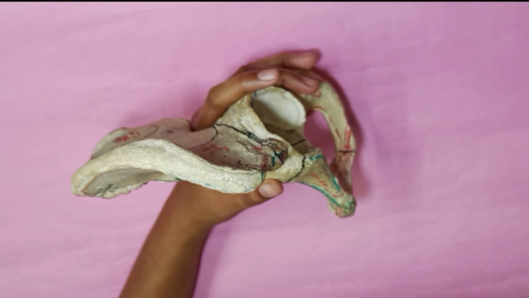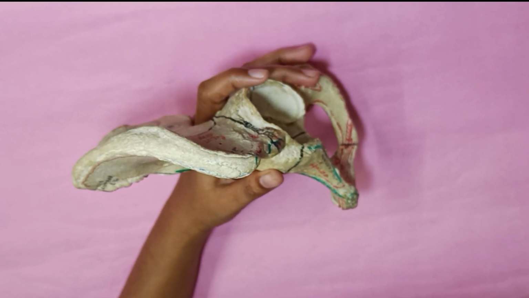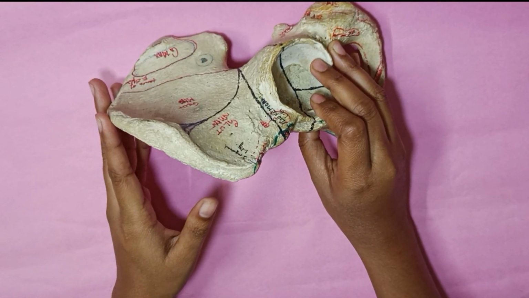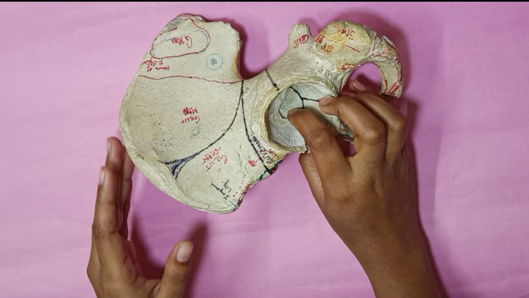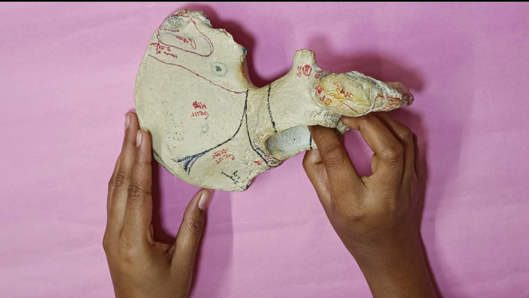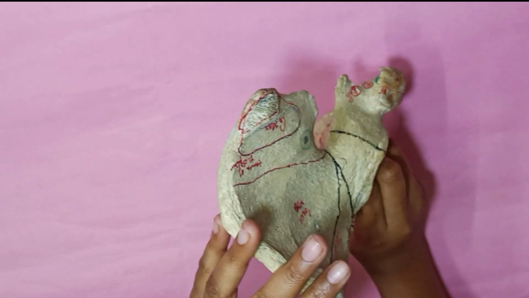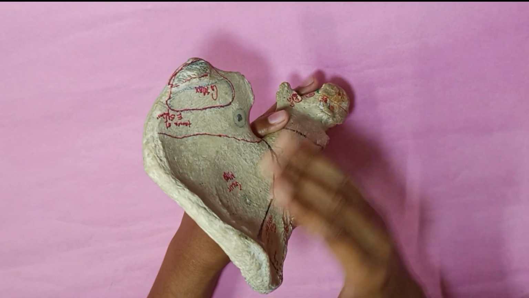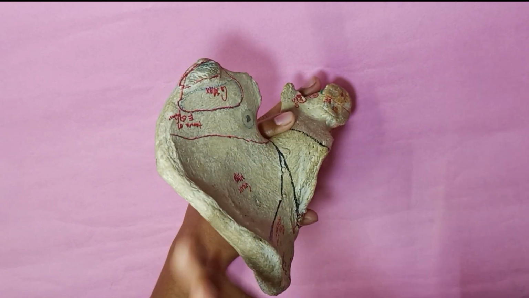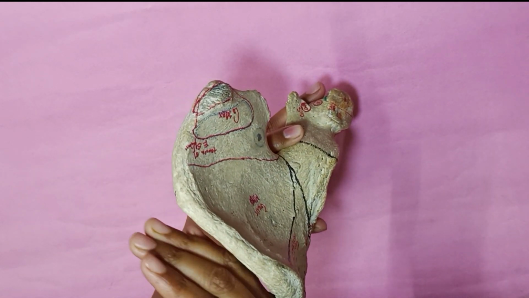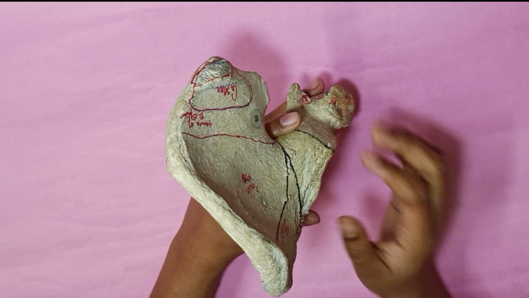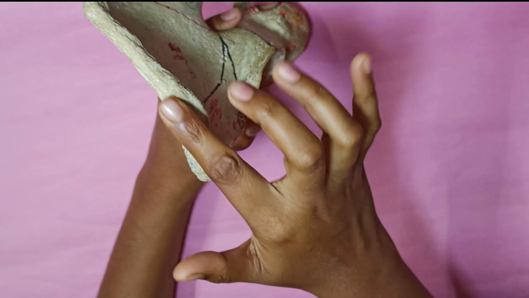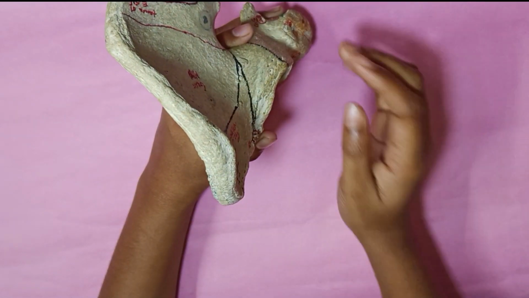Now the morphological division. Morphologically, the iliac crest is divided into a long ventral segment and a short dorsal segment. The ventral segment forms more than the anterior two-thirds of the crest. So this is the ventral part, with an outer lip and an inner lip. On the lateral side, this will be the outer lip, and on the inner side, this will be the inner lip, and an intermediate area between the outer and the inner lip.